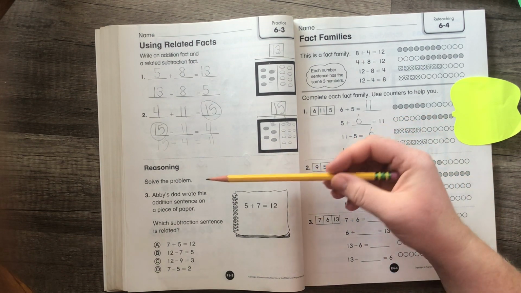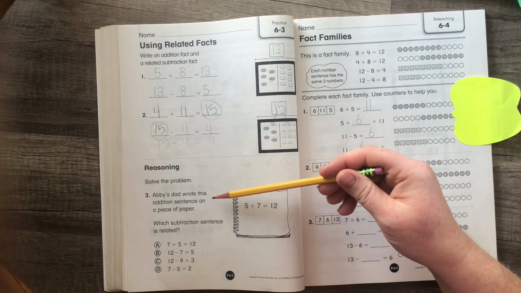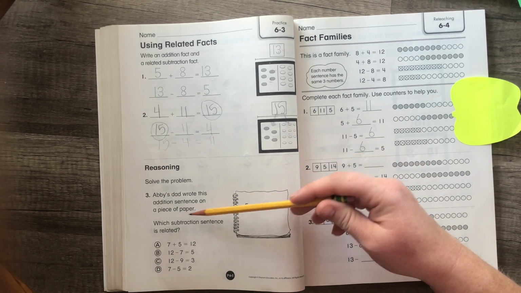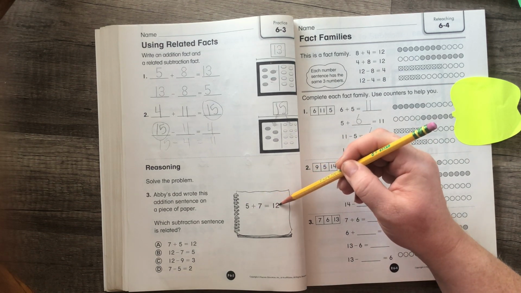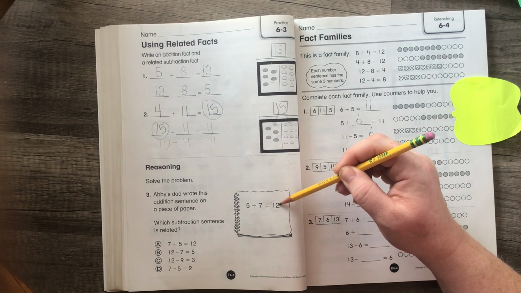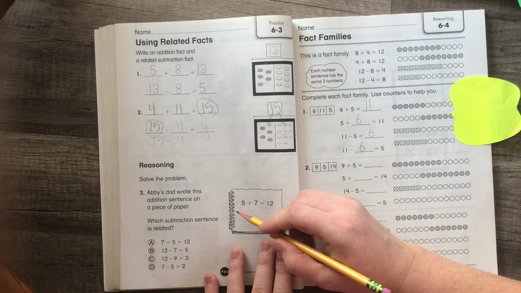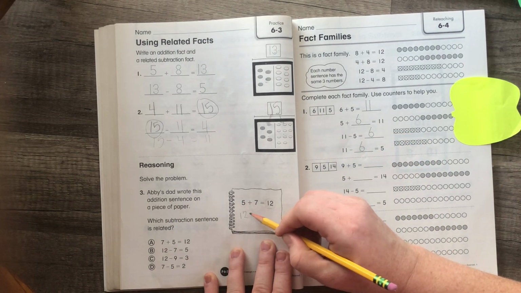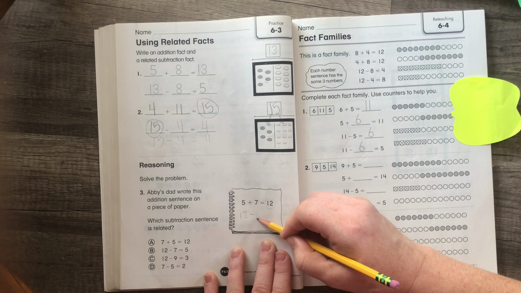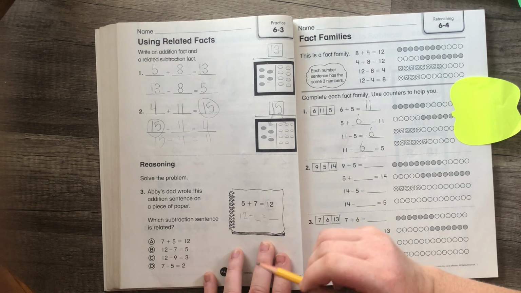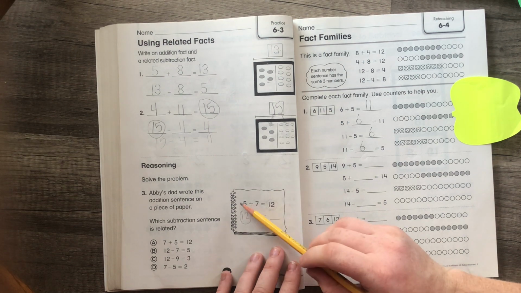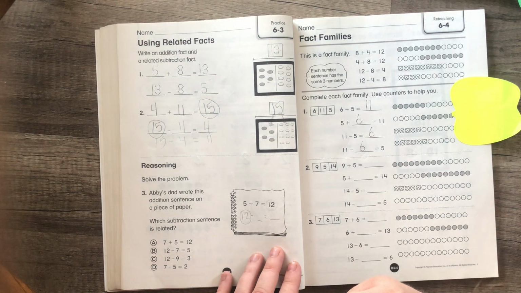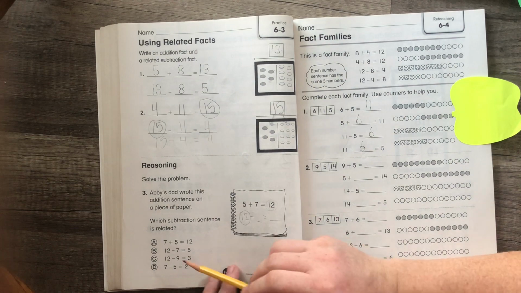All right, for number 3, it says, Abby's dad wrote this addition sentence on a piece of paper. Which subtraction sentence is related? So 5 plus 7 equals 12. When we have a subtraction sentence, first thing we know is that we start with a 12. We don't know the number, and we don't know the number, okay? So that's the only thing that we really know so far, is that there's 12, and we should use the same numbers, okay? So let's see.